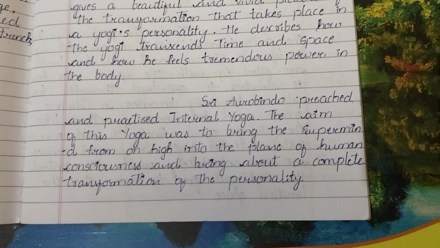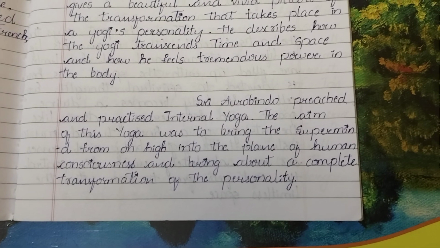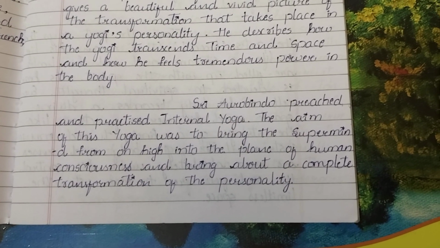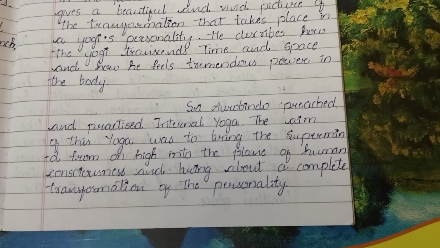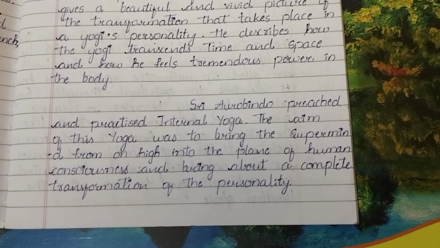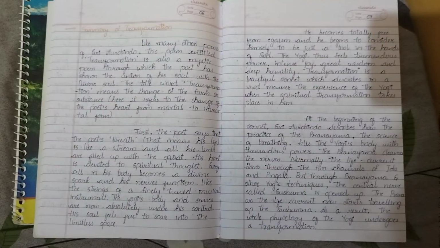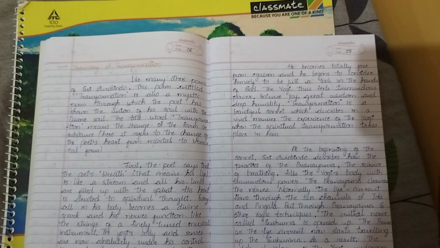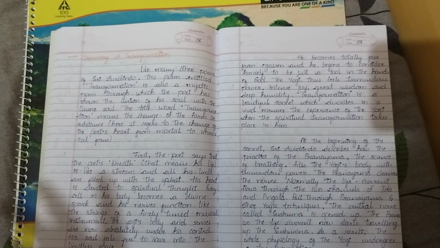Sri Aurobindo preached and practiced integral yoga. The aim of this yoga was to bring the supermind from on high into the plane of human consciousness and bring about a complete transformation of the personality. So here is the summary of this particular poem, Transformation.